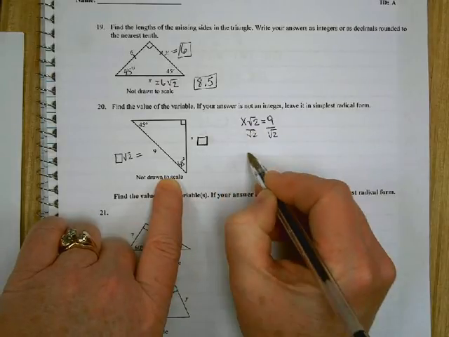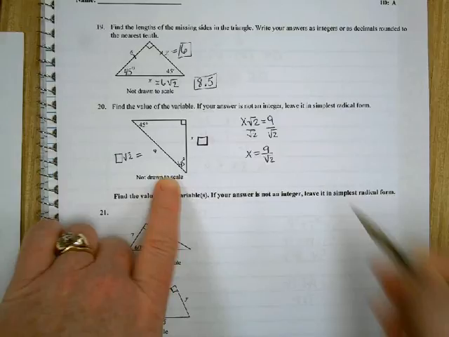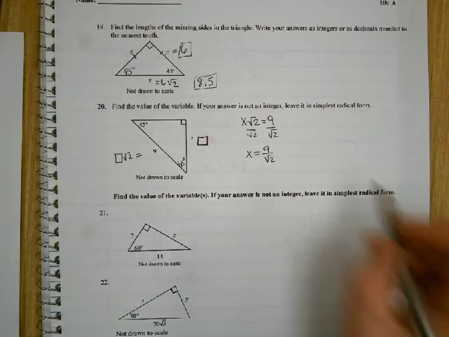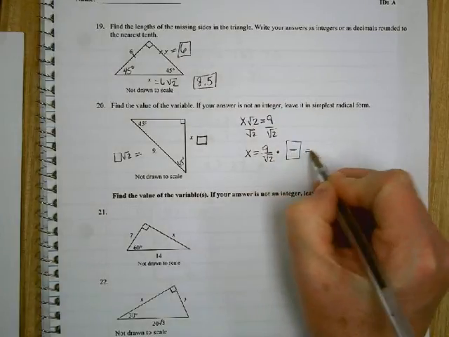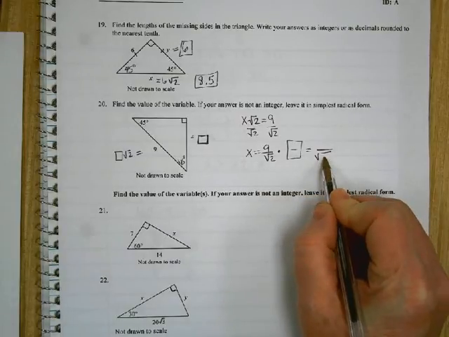So x is 9 over the square root of 2. In decimal form I could do it, and it would be easy, but that's not what they said this time. They said I have to fix the integer and the radical part. Is it okay to have a square root in a denominator? No. You've got to multiply it by something so that the denominator has an answer when you take the square root. So what's the easiest thing to turn that into?